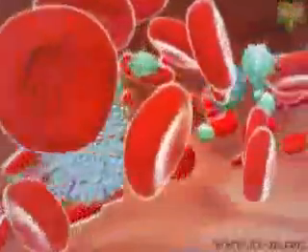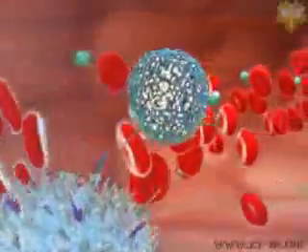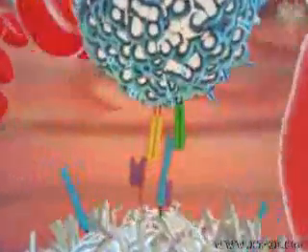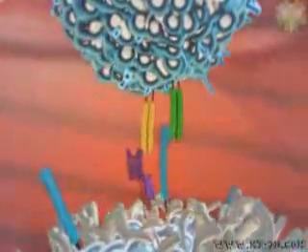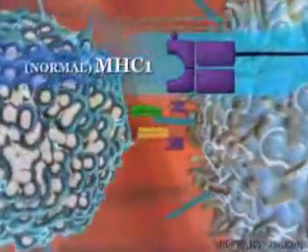CD94-NKG2 complex. Signaling by the inhibitory natural killer cell receptors suppresses the killing activity of the natural killer cells. The receptor for the target cell is the major histocompatibility complex 1, also known as MHC1.